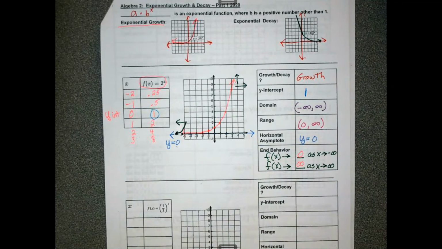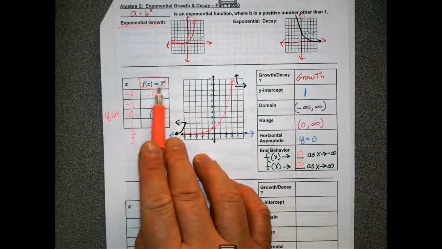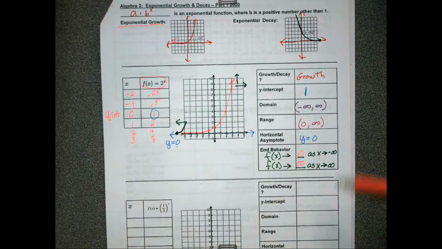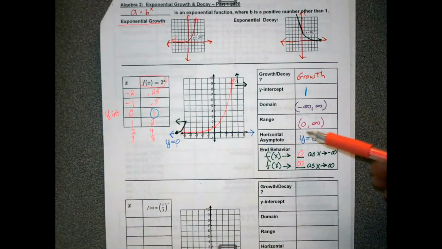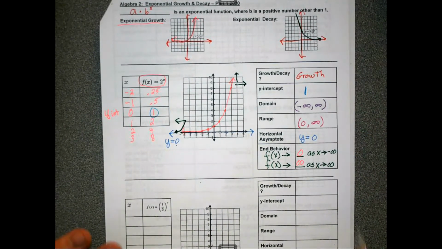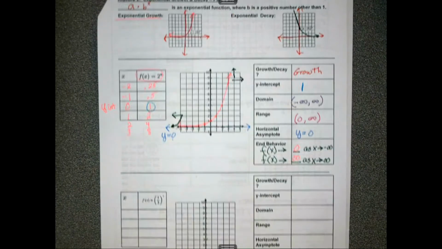Yes, ma'am. Will the end behavior be the same as the range, like each time? It'll be one of the numbers. Okay. If this was a negative sign, if this was a negative 2 to the x, it wouldn't be the lowest number, it'd be the highest number. Okay. So yes, it's going to be a part of the range somewhere. Good question.